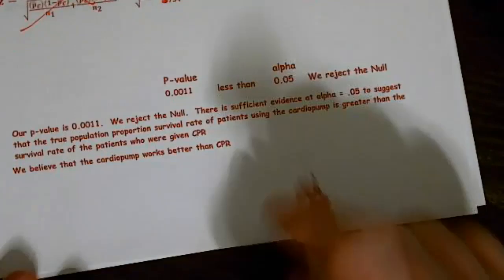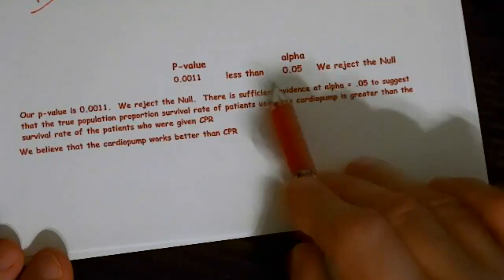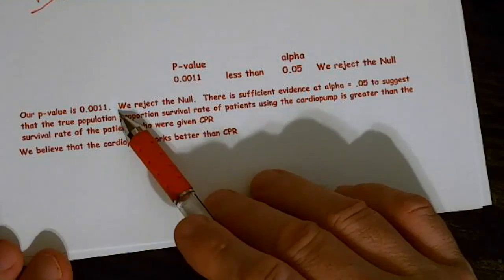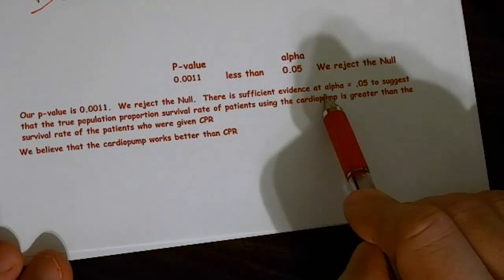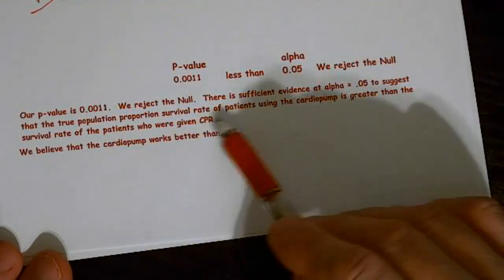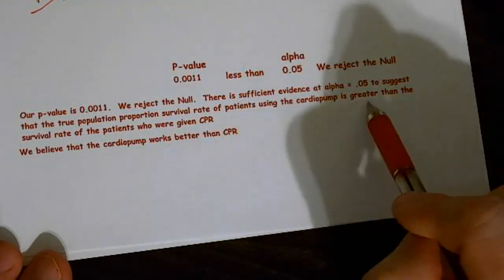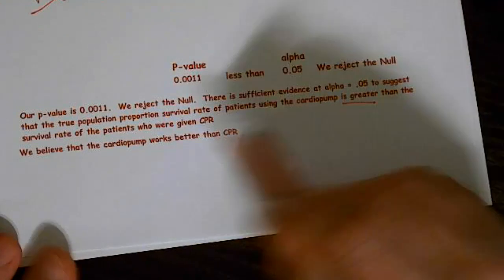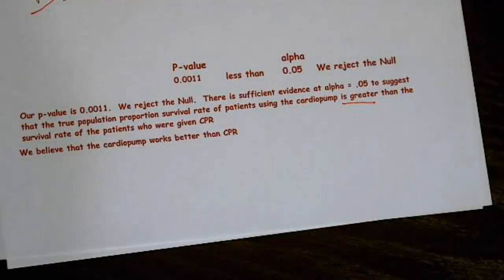So that small of a p-value, it's going to be less than alpha, so our decision is to reject. Our p-value is 0.0011. We reject the null. There's sufficient evidence at alpha equal 0.05 to suggest the true population proportion survival rate of patients using the cardio pump is greater than the survival rate of patients who were given CPR. So we believe the cardio pump works better than CPR.